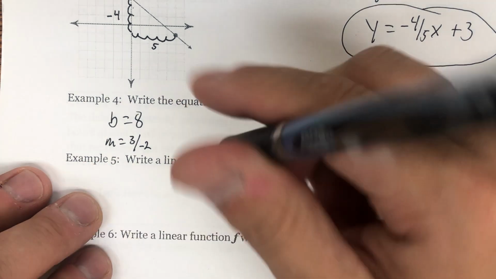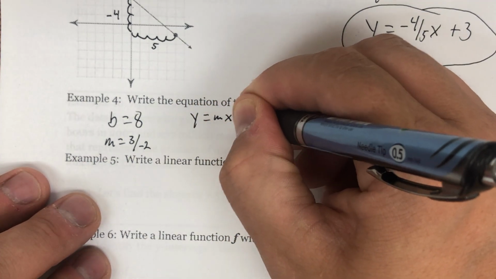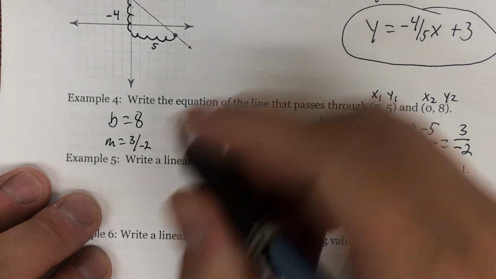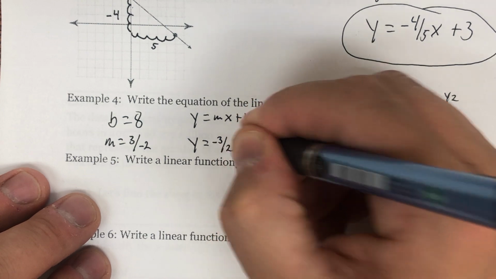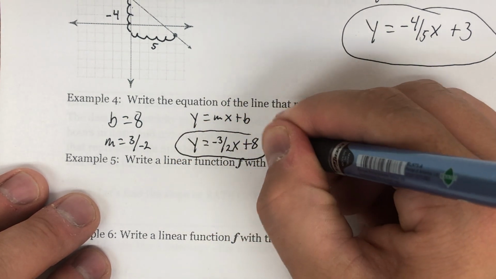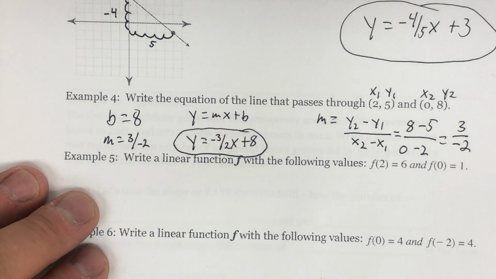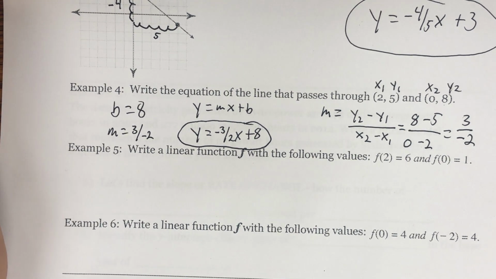All right, equation of the line. Y equals mx plus b. Plug in m, plug in b. Y equals negative 3 over 2x plus 8. B is 8. We got it. Okay. The next one, function notation.